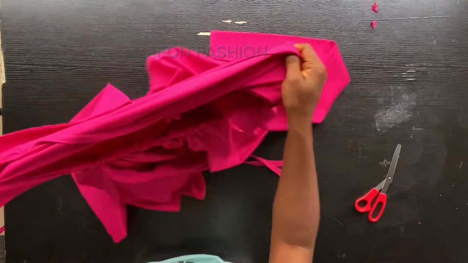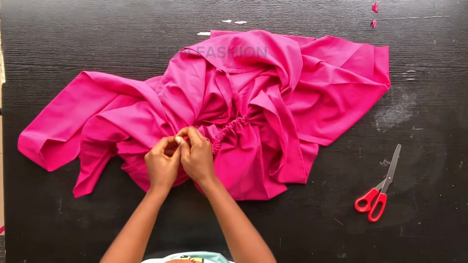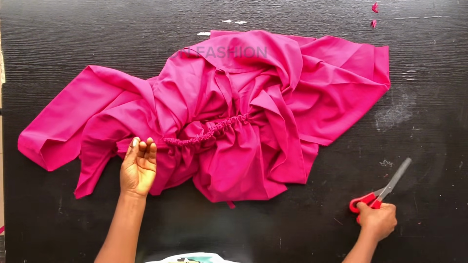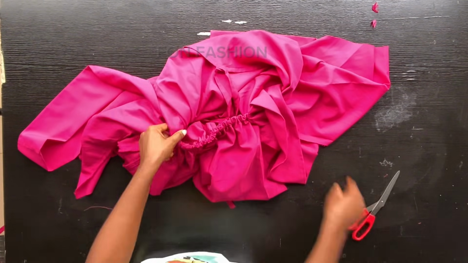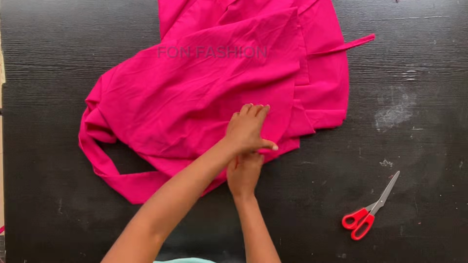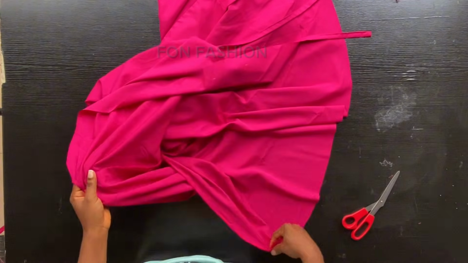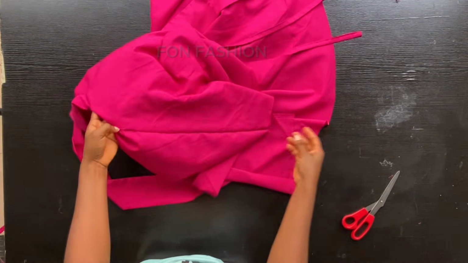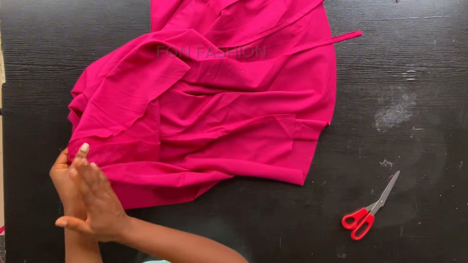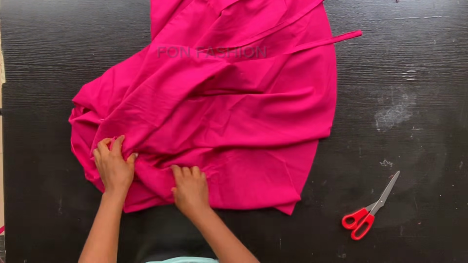I want to flip to the right side so that you guys can see why I had to do all this. This is what it looks like from the right side. Okay, I just wanted to make sure that this first layer is separate. Then I'm going to join the second layer now.